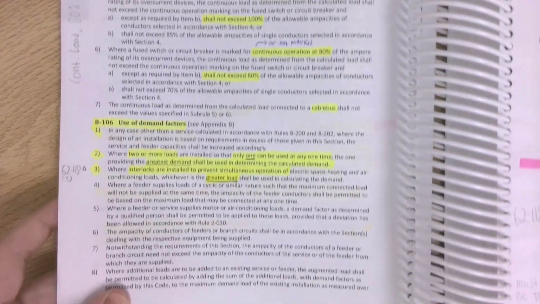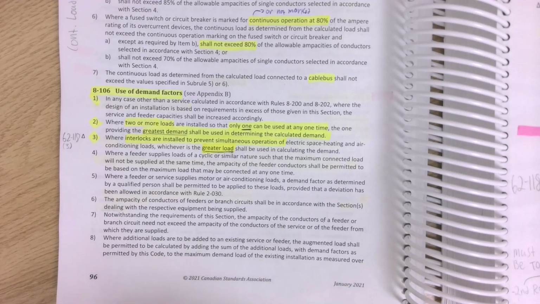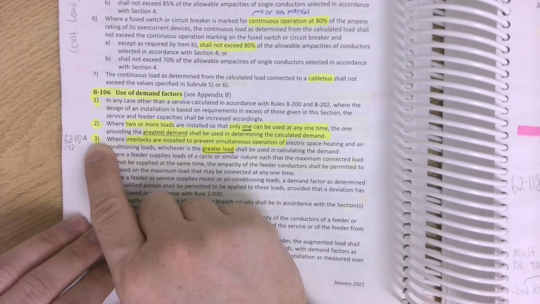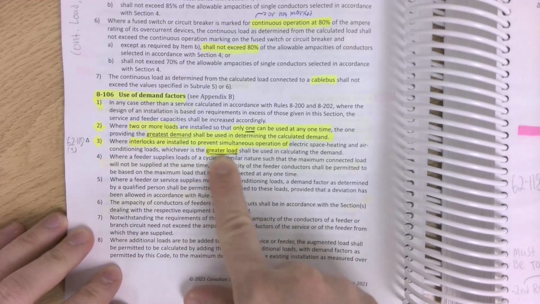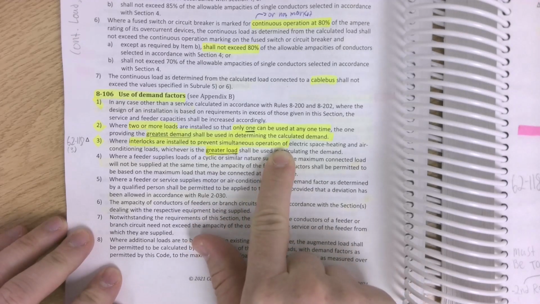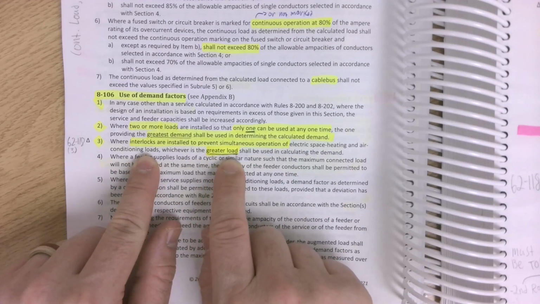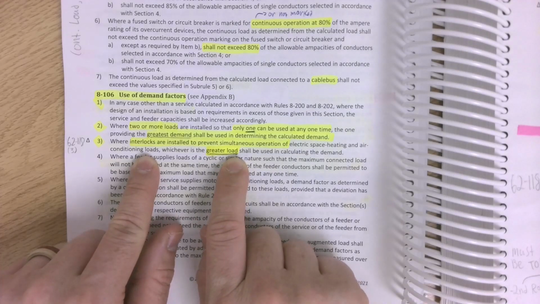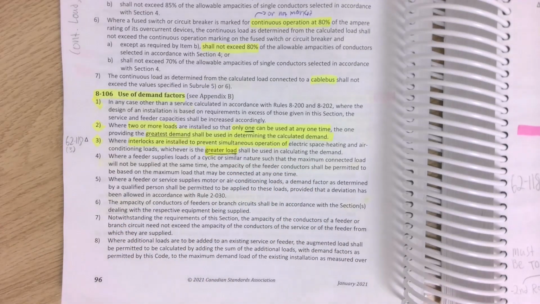So on the other side of the page here, it's talking about use of demand factors. And specifically, we're taken to subrule 3, which tells us where interlocks are installed to prevent simultaneous operation, which is what I was just talking about with the thermostat that has the mode option, of electric space heating and air conditioning loads, whichever is the greater load, or the larger value, would be another way to read greater load, shall be used in calculating the demand. Okay, so we're not going to use both. We're not going to add in air conditioning and heating in this situation because they're interlocked.